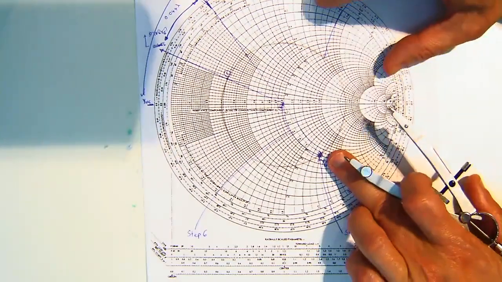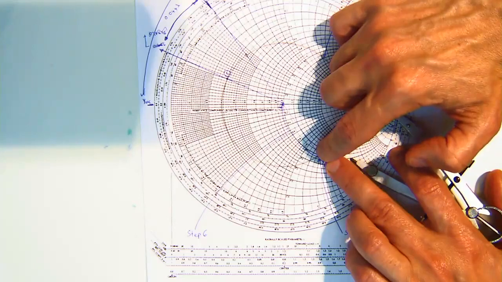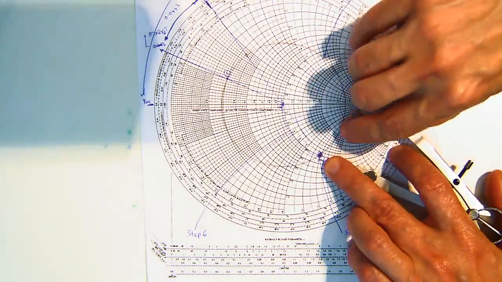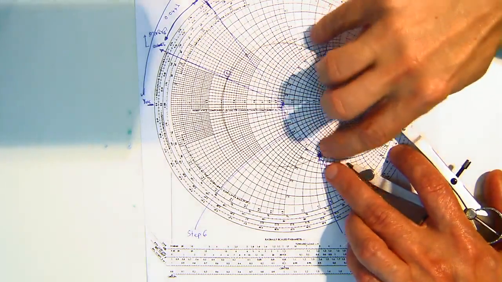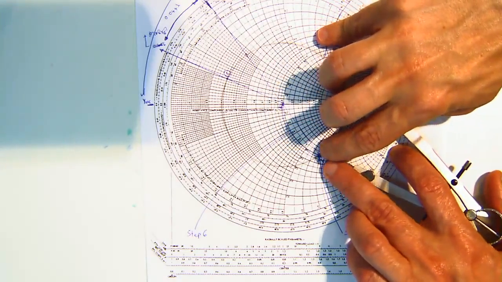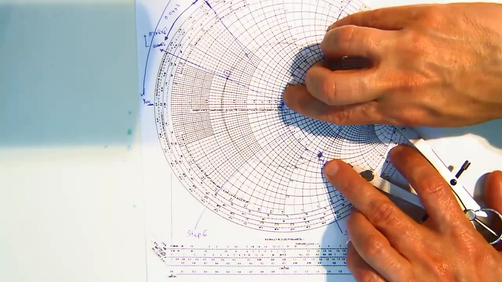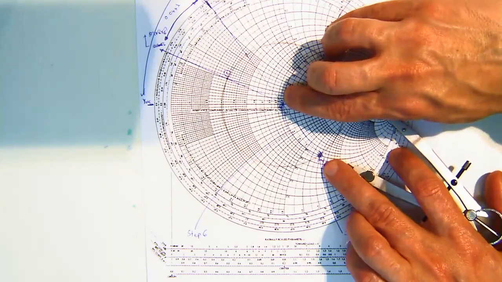Okay, if I'm here at 1 minus 1.33j, and I'm going to add 1.33j, where am I going to end up? Essentially I'm moving along a circle of constant resistance. I'm only adding reactance, right? Positive reactance. So I'm just moving along this line, from minus 1.33 to plus 1.33. I get to the origin. So what have I done? I've done a perfect impedance match, right?